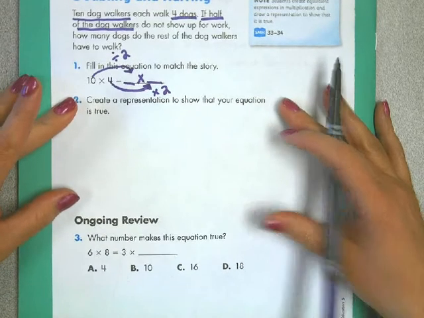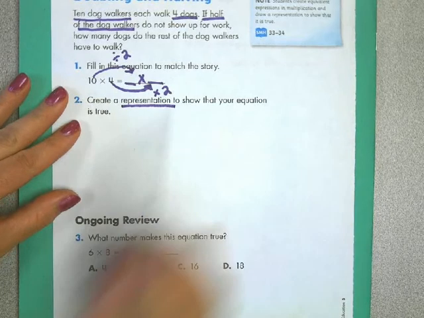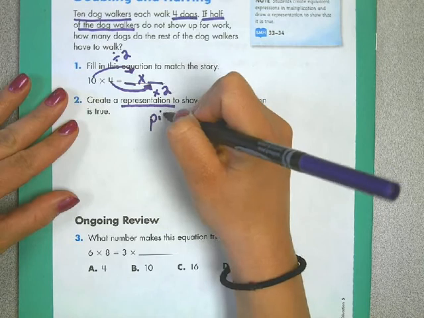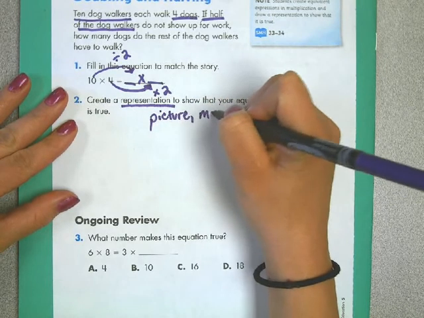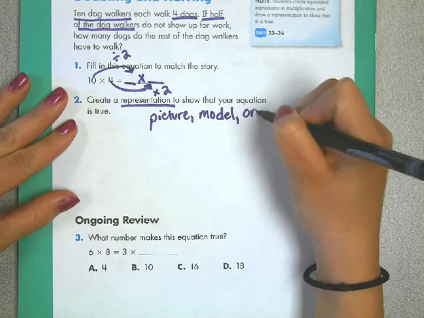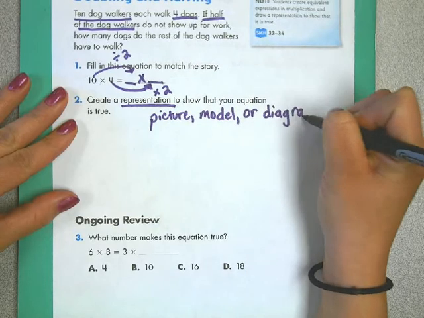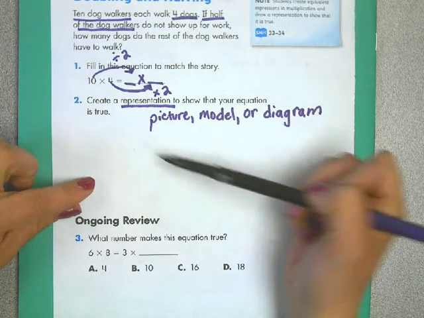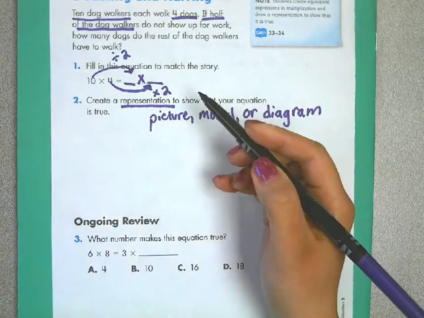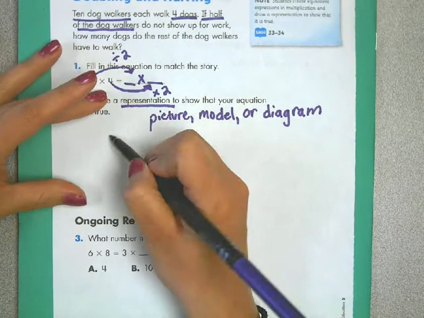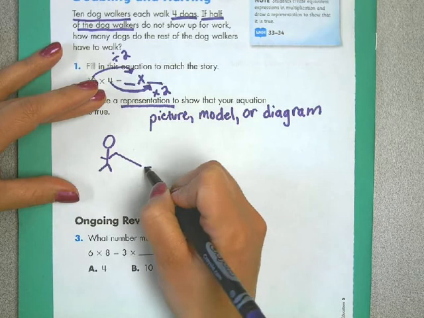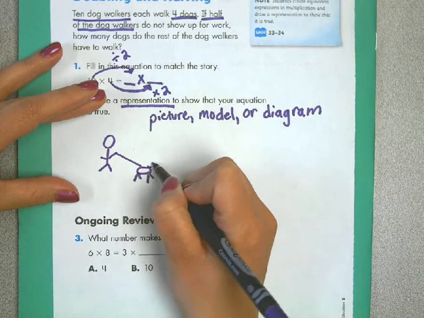Down below on number 2, you're going to create a representation to show that your equation is true. Remember, a representation can be a picture, model, or diagram. And we're talking about dog walkers and dogs. So when you create your picture, think about how you are going to show a dog walker and the number of dogs that maybe the dog walker is walking.